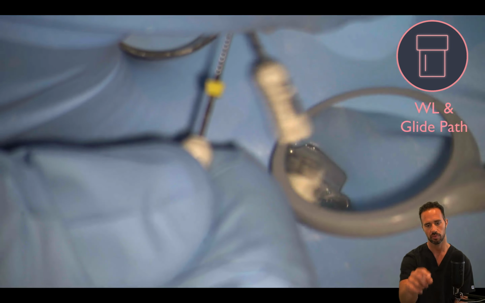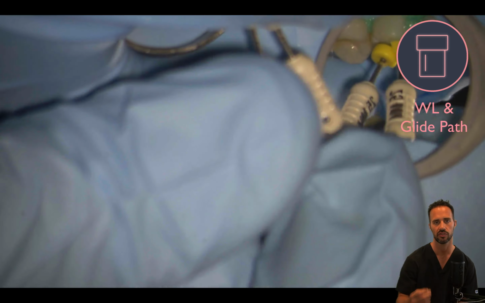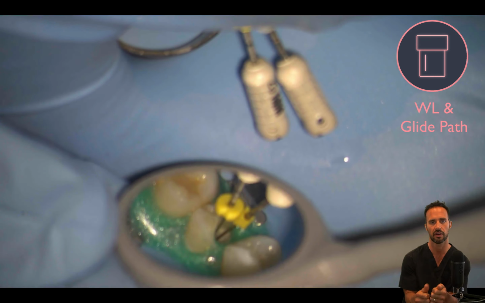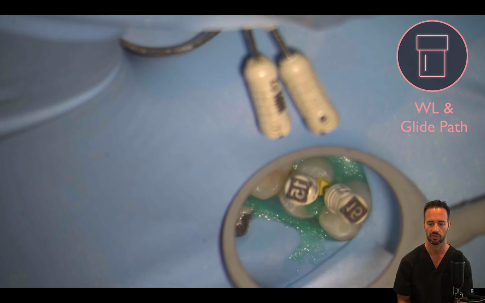Okay, and you can appreciate the little bends on those hand files. Like I said, every hand file that gets introduced into the tooth has a slight curvature to it. You just lean against your mirror and create that nice soft curve. Nothing sharp, just a nice soft curve.